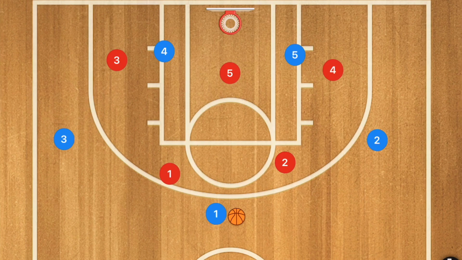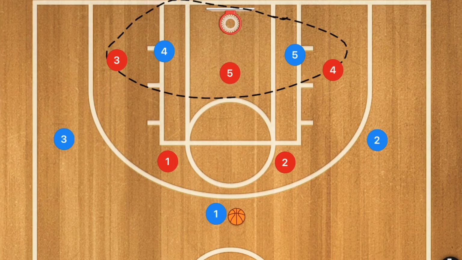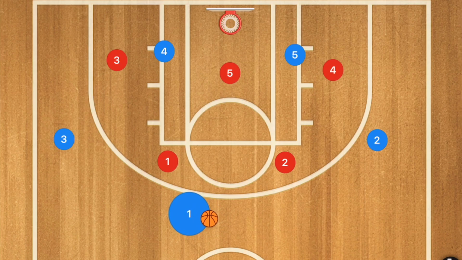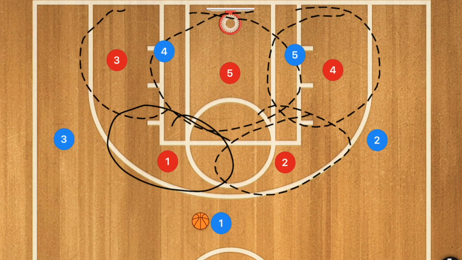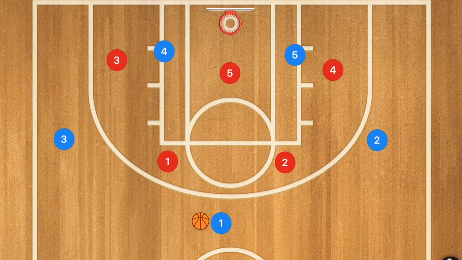Now, against a 2-3 zone, which is one of the stronger zones for the low post, but one of the weakest zones for the high post, what we're going to have is, again, very simple, 3-out, 2-in. Dribble over towards the side. Now, technically up top, their zones react like this, okay? So any of these overlap locations are actually double teams. That's what I should have said.